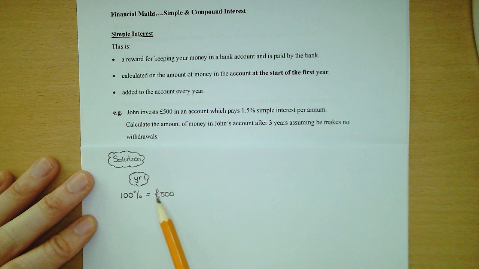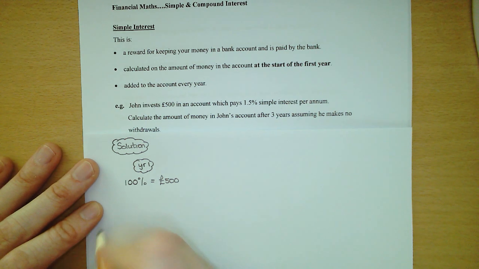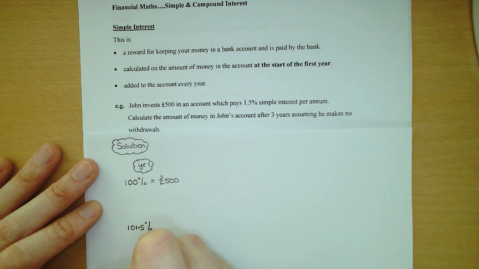So what that means is they're going to increase the amount of money he has in the bank by 1.5%. So if he starts the year with 100%, he's going to finish the year with 101.5% because they've increased his account by 1.5%.